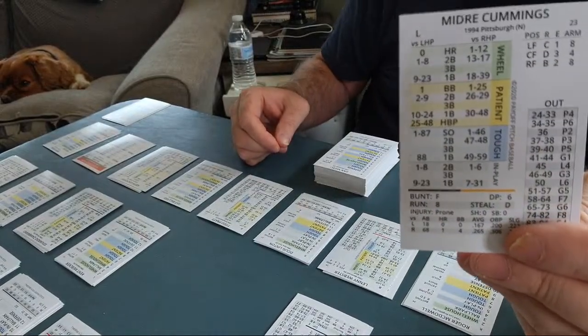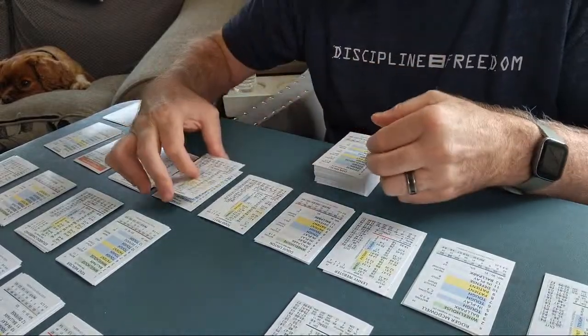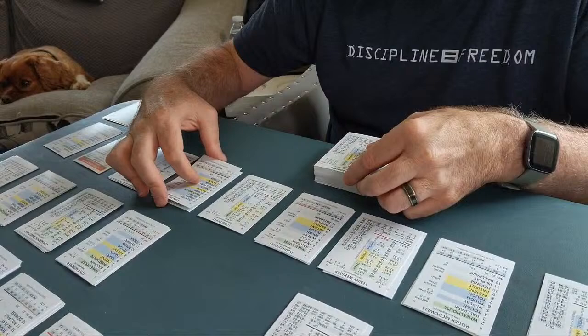One of the best batting eyes as a slugger for sure. Yeah, he didn't swing at too many bad pitches. He knew how to take a walk as soon as he came into the league, and that was a big, big advantage for him. Here's Dan Maselli.